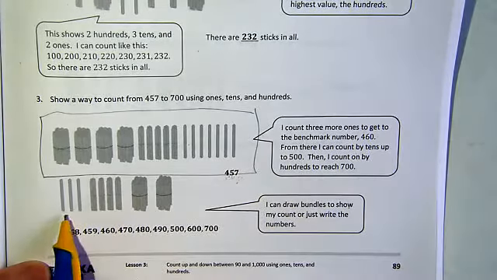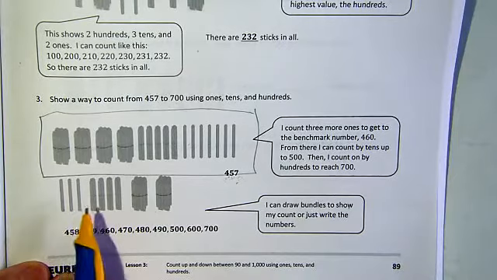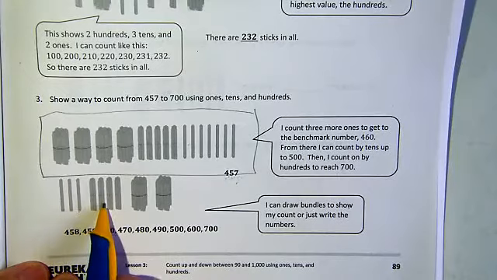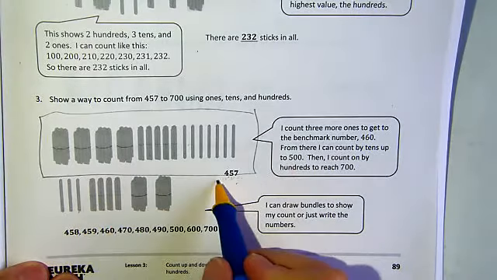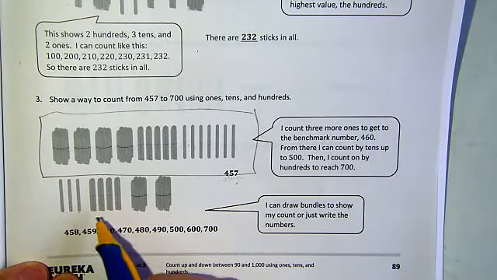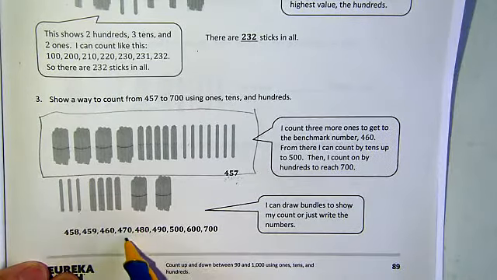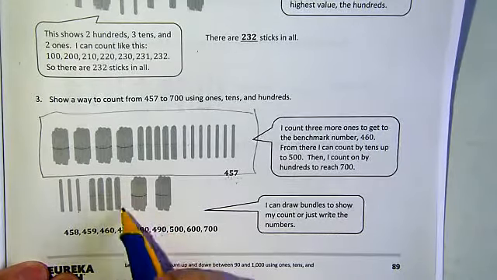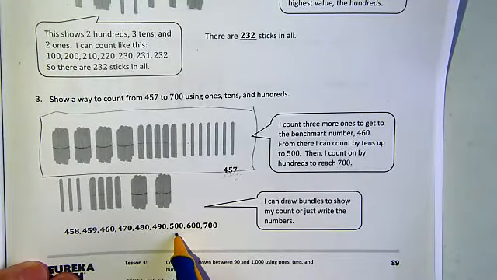So 457, we're probably going to want to get to the next 10 from 57, which would be 60. So they've got 458, 459, 460. Now we can count by tens until we get to the next 100. So we have 460, 470, 480, 490, and 500.